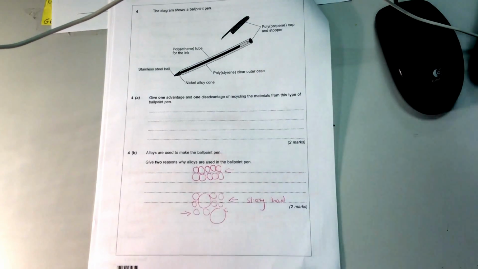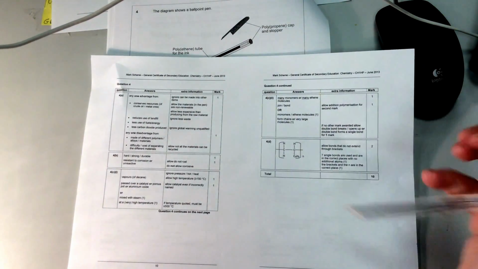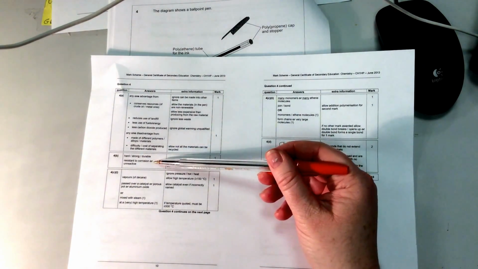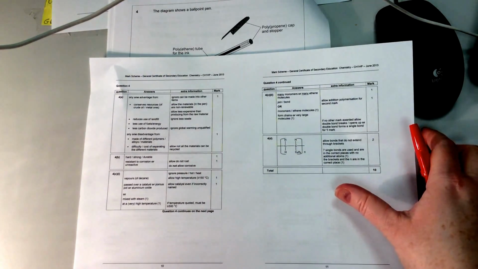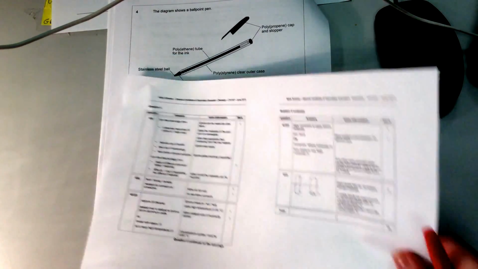So if I just run through B with you as well. So hard, strong and durable, resistant to corrosion. Alright, or do not rust is the simpler answer for that one.